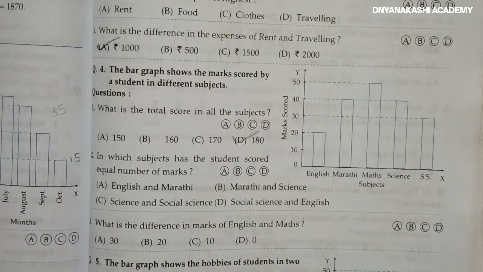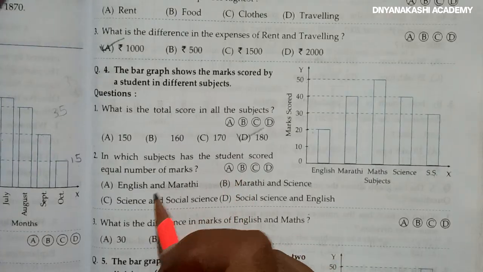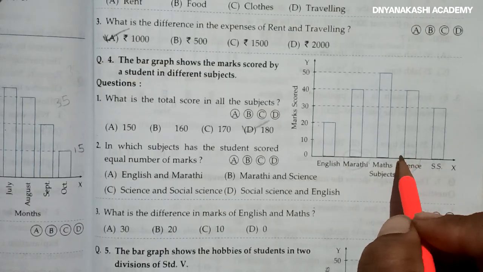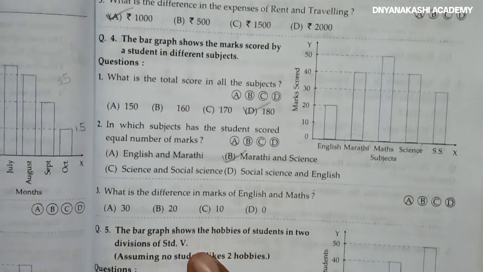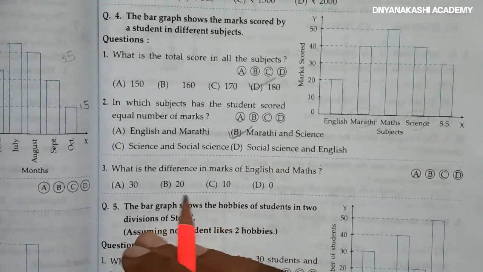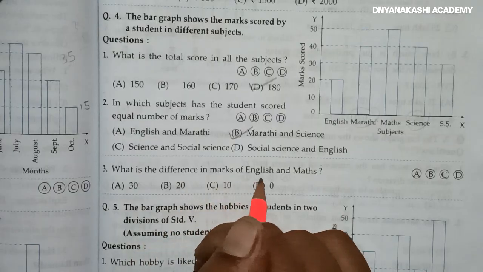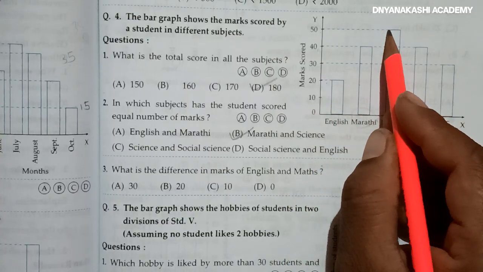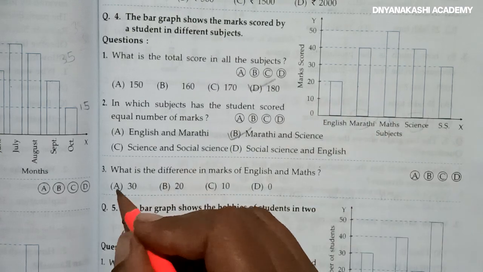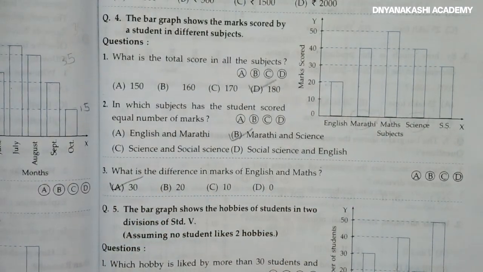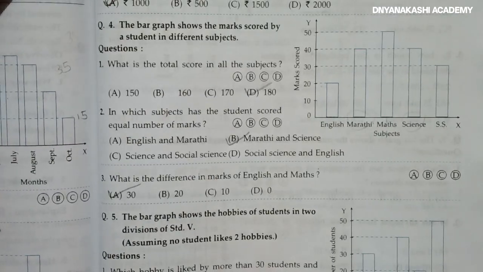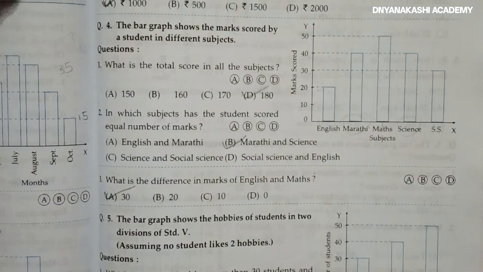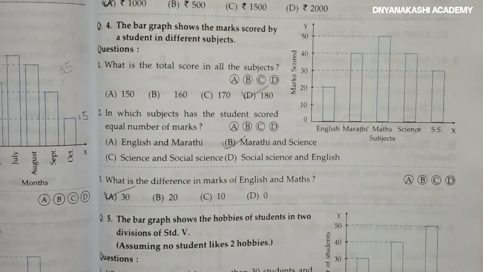And the second question, in which subjects has the student scored an equal number of marks? Marathi and Science. Option B is the correct here. And the third question, what is the difference in the marks of English and Maths? English 20, Maths 50. 50 minus 20, difference becomes 30. Okay, like this we have to analyze the graph. Answers are only given here, we have to analyze the graph, we get better marks.